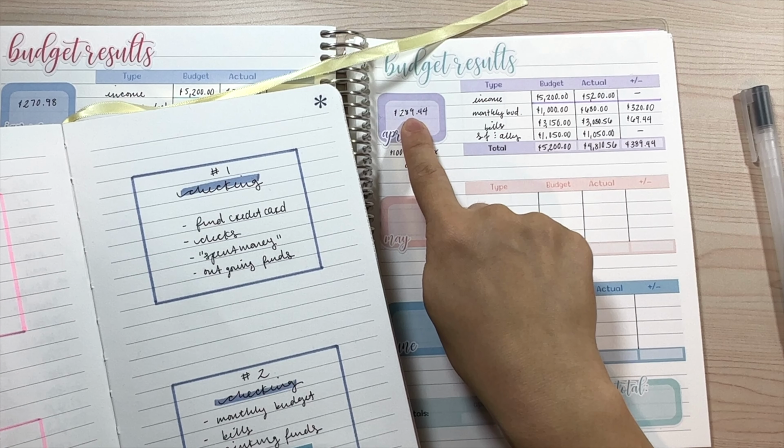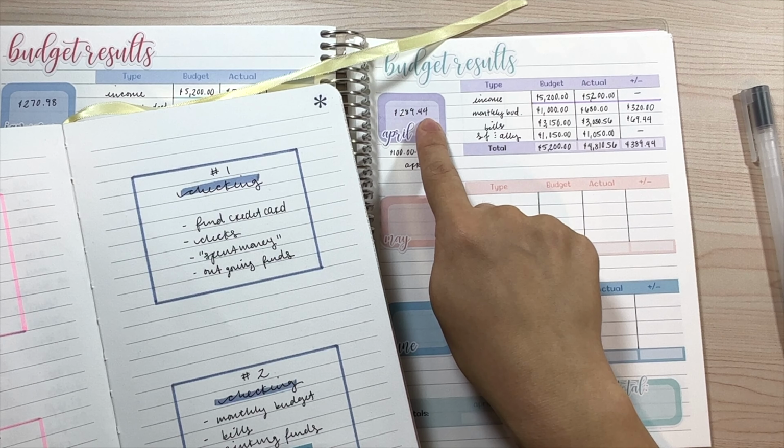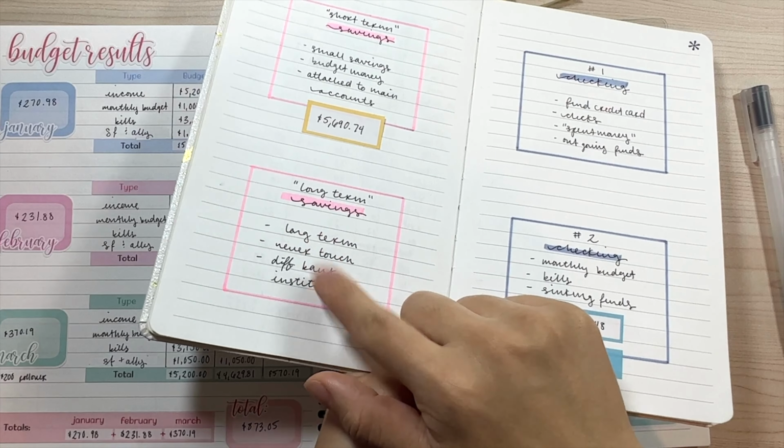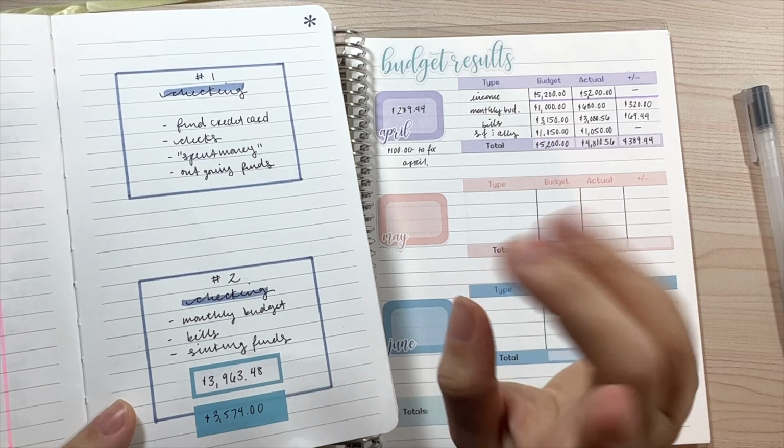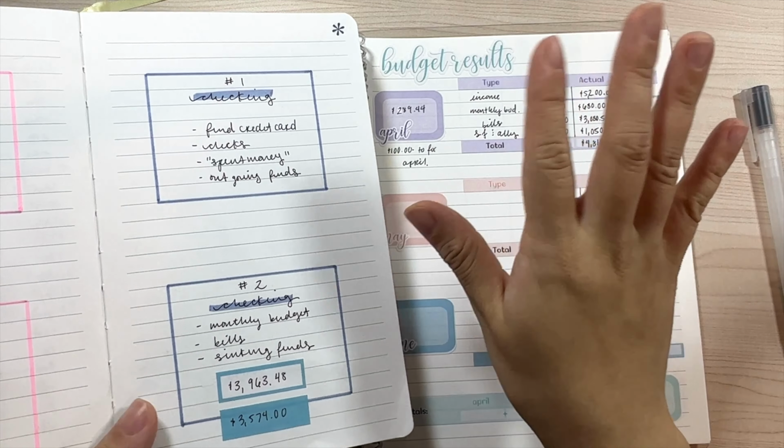So $289.44 is going to get transferred to our long-term savings, and then that $100 is going to get transferred to pay our credit card to fix that incorrect amount that I had.